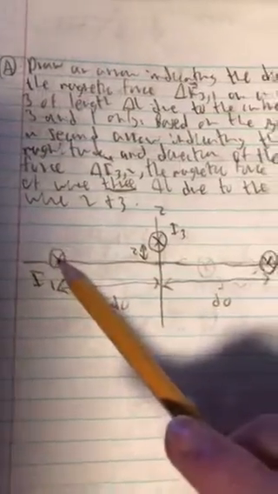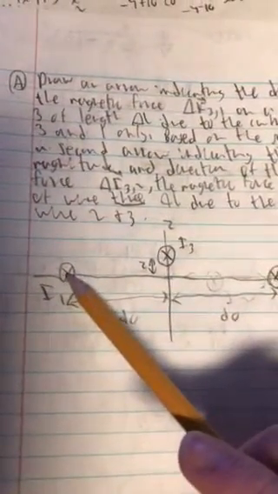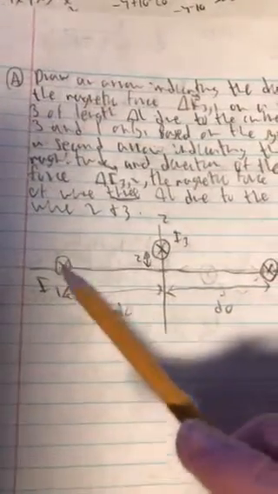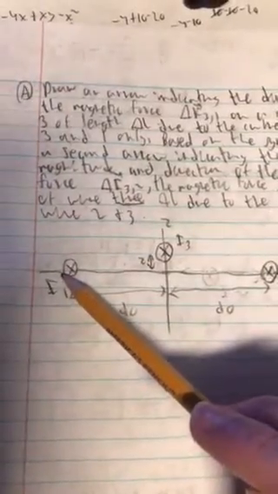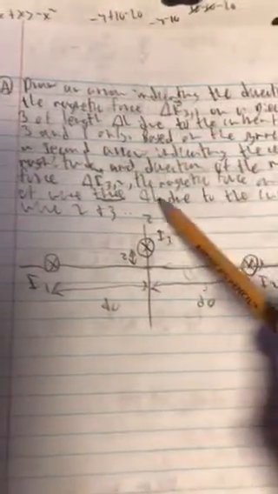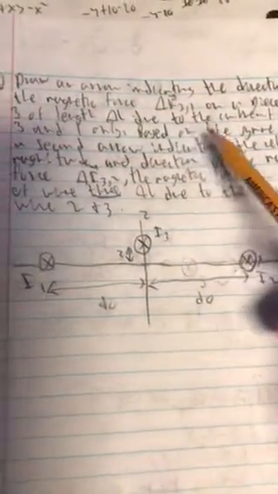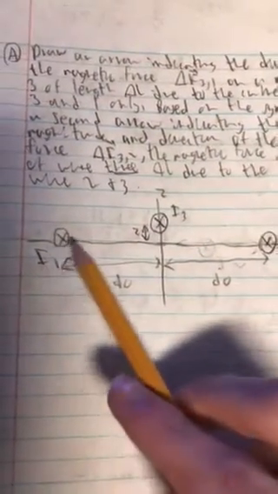So first, we'll find the magnetic field due to wire 1 on wire 3, or the direction of it, because all we're concerned with here is really the directions and the relative magnitudes of delta F32 and delta F31. Okay, so first of all, we can use the right-hand rule. Since this current's pointing into the page, we curl our fingers, and the way our fingers curl is the direction of the magnetic field here.